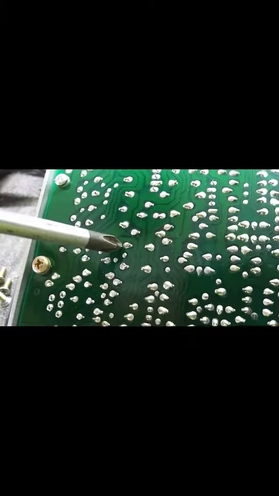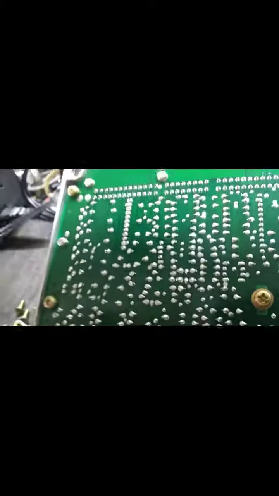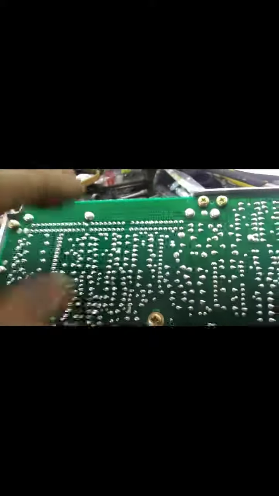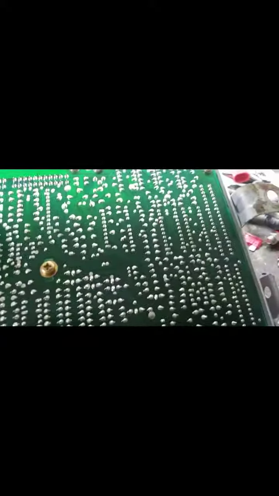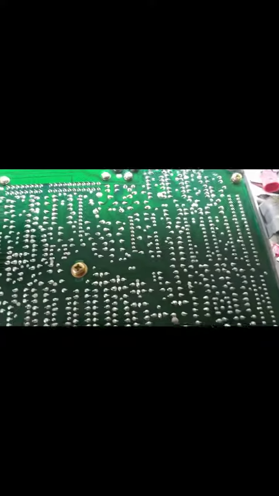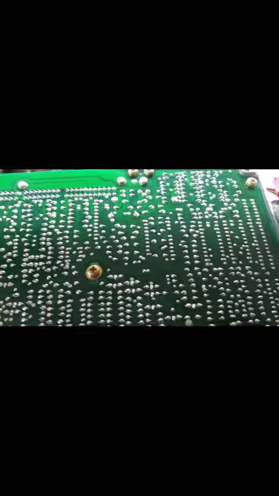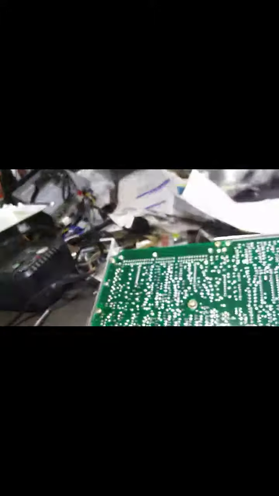Really hard to focus with it this close. But I may have to touch up a lot more solder joints than I thought. But it doesn't look like there's any kind of water damage at all. Whoa, that was weird.